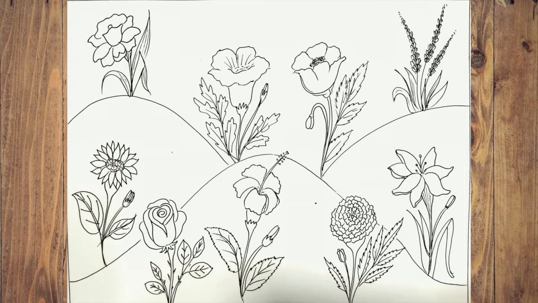So this is our complete scene. You see, it looks just too great. Nine flowers we have shown in the landscaping. Once you color it, it's going to look really pretty.